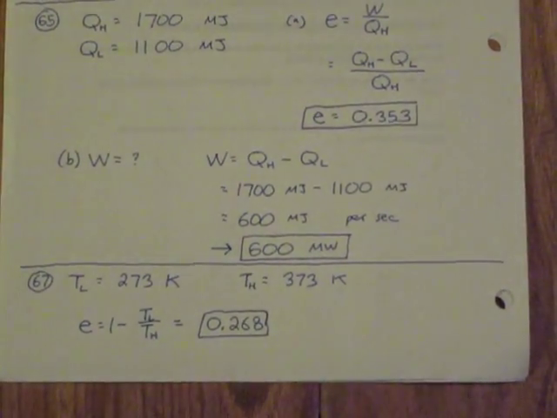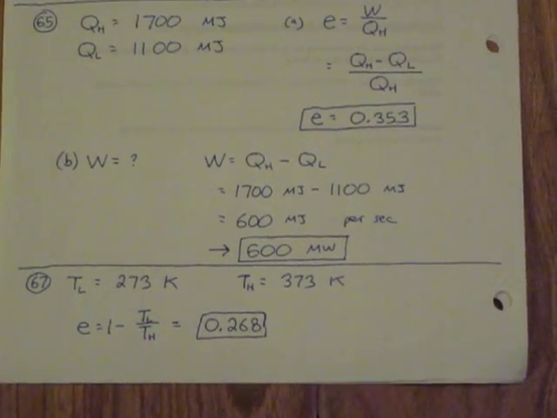The last one for this part of the video, number 67. Very simple one. We're just looking at the two temperatures, two operating temperatures. You need to have those in Kelvin because they're absolute temperatures. The ideal efficiency is 1 minus TL over TH, and that gives 0.268.